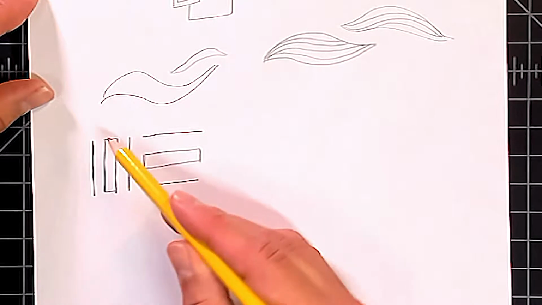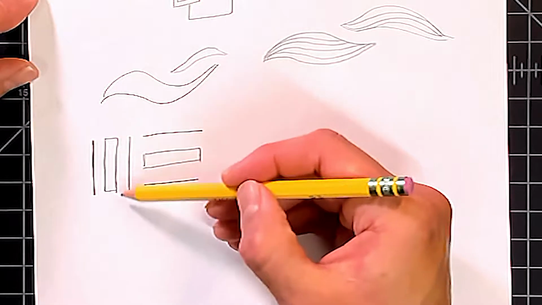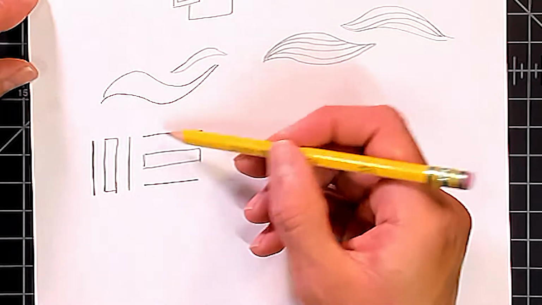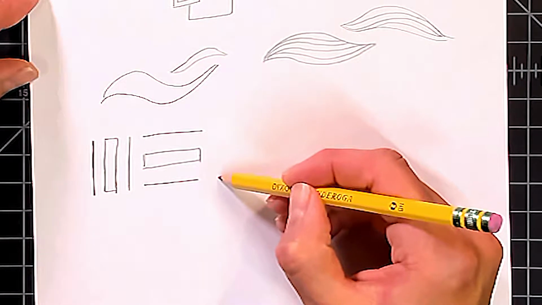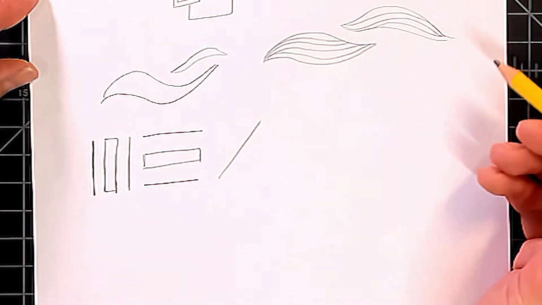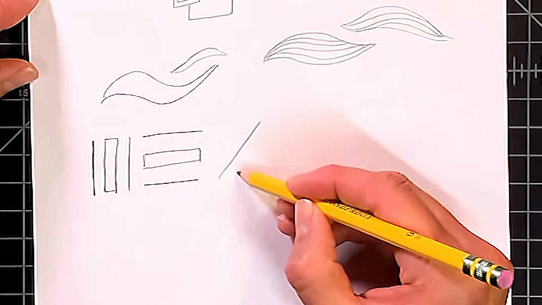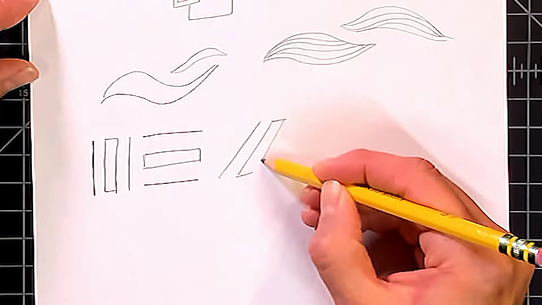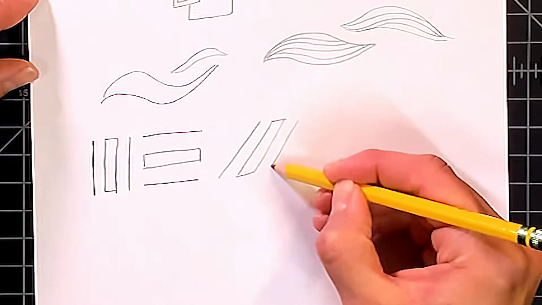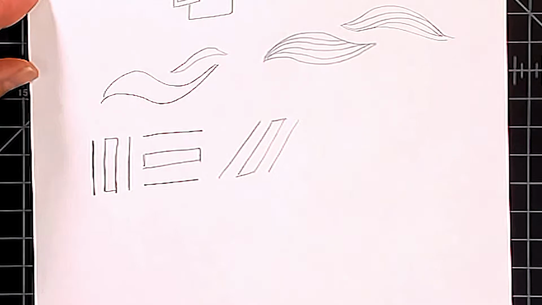So we have some lines here that go vertical, so these lines that go straight up and down, or these lines that go from left to right. But you could also change the angle here, so we could have a diagonal line. You could have a diagonal line that's a little bit wider. And then you could also create a pattern by adding a thinner line back to that.